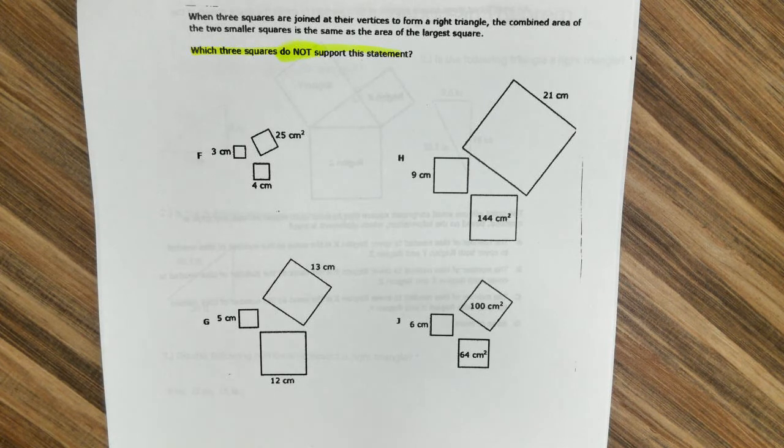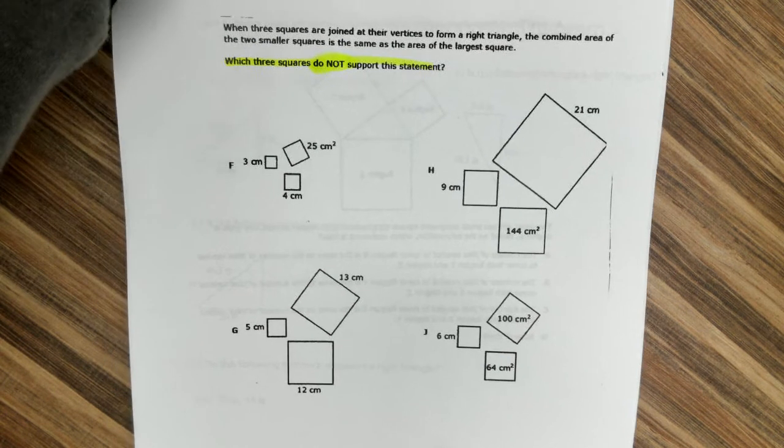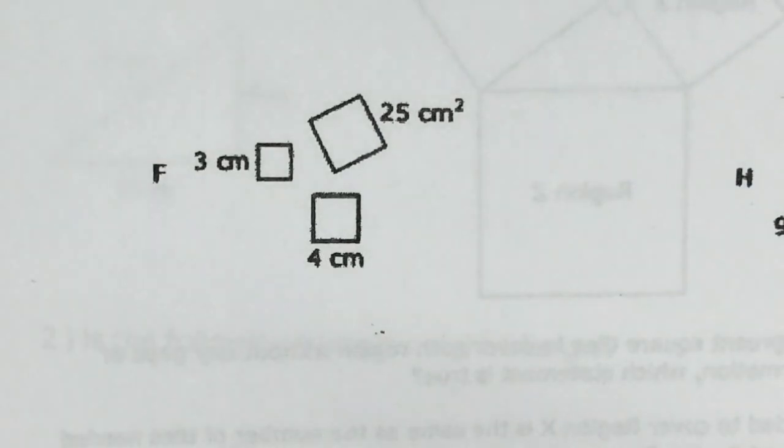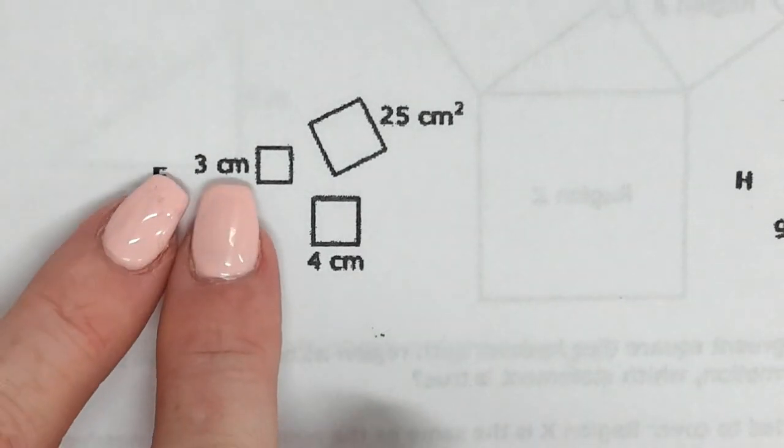Okay, so it actually looks easy, but then they try to trick you. I want y'all to look at F. They threw people off so bad on this question. Who can see what they did? The square. So everybody look at the first tiny square.